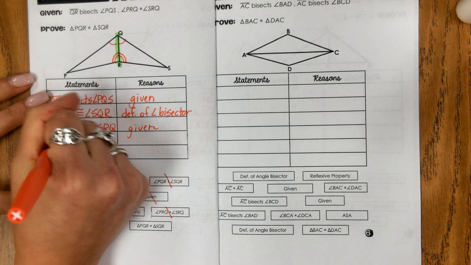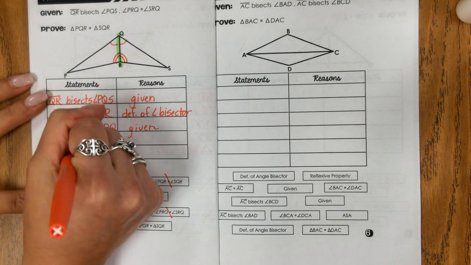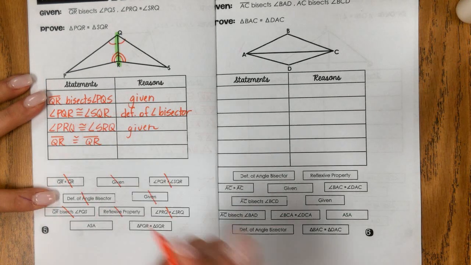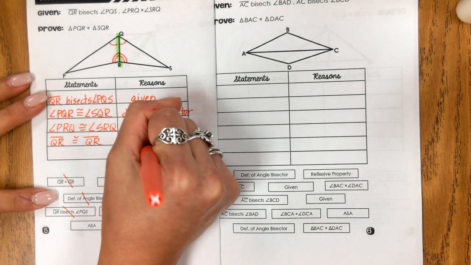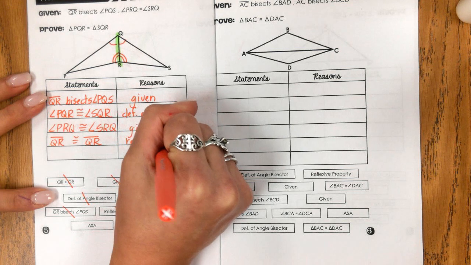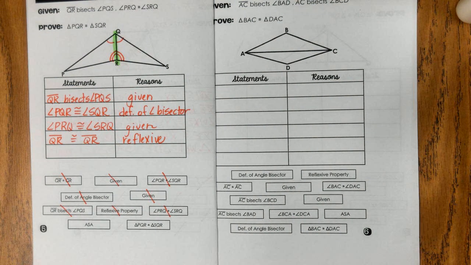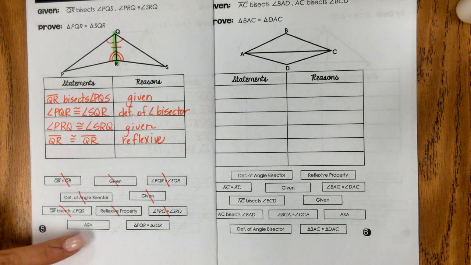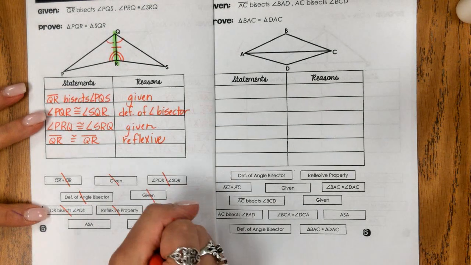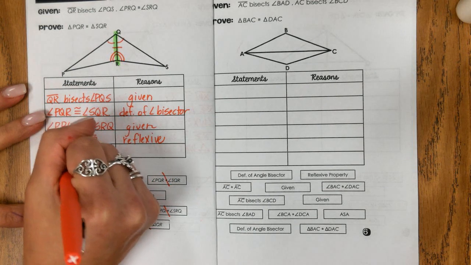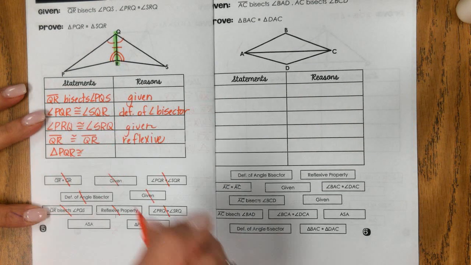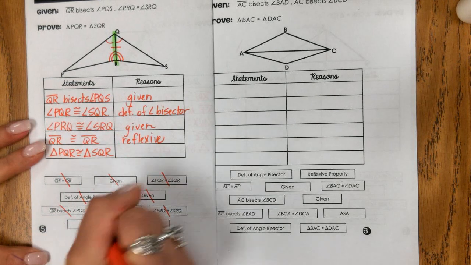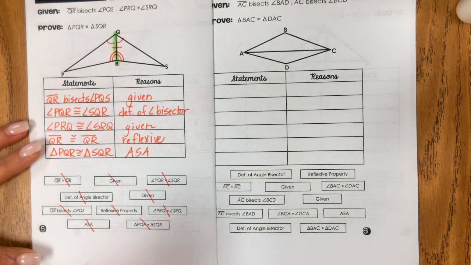So we would say line QR is congruent to line QR because of reflexive property. Alright, so from there we can make our congruency marking and say that the triangles are congruent. So triangle PQR is congruent to triangle SQR because of the angle side angle postulate.